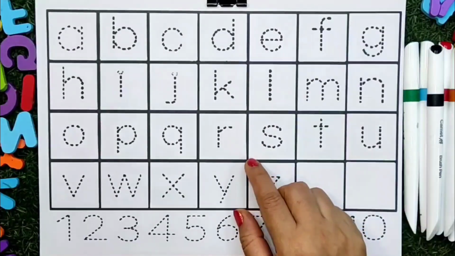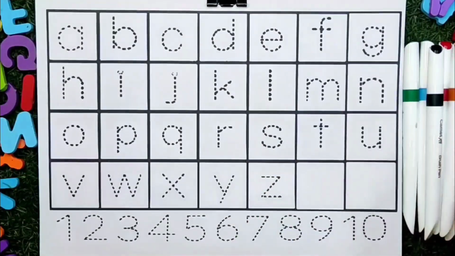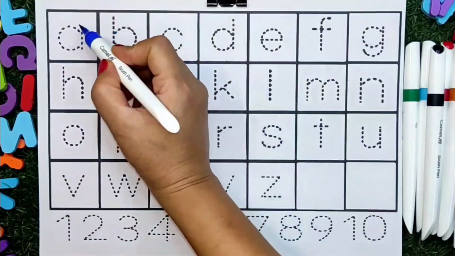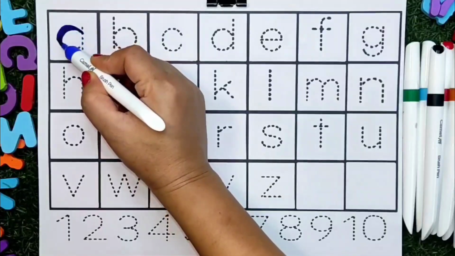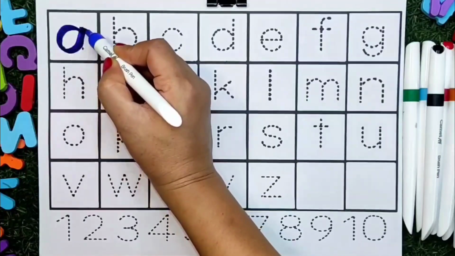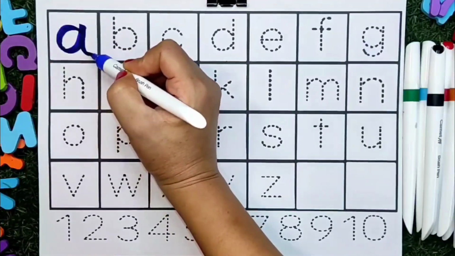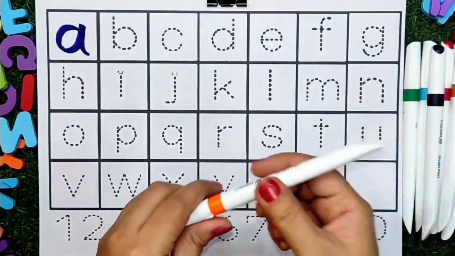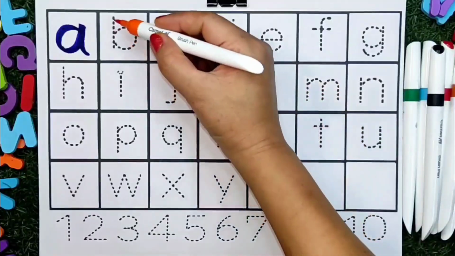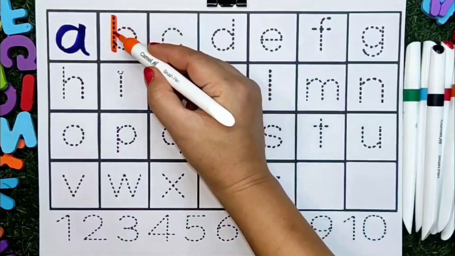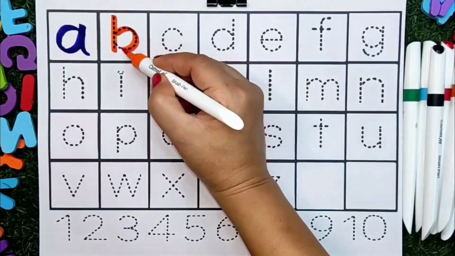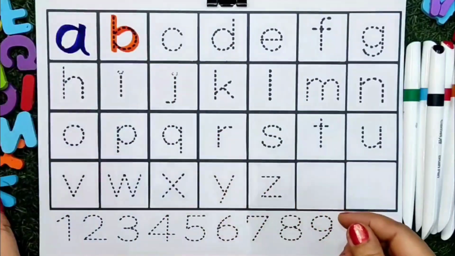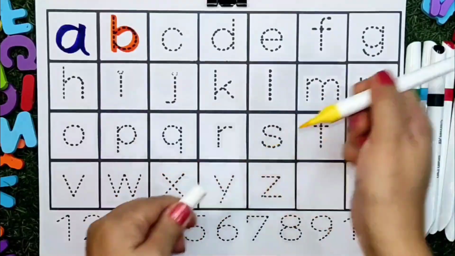So let's paint. Blue color. A for apple. Orange color. B for butterfly. Yellow color.